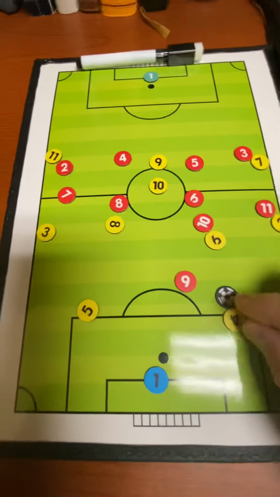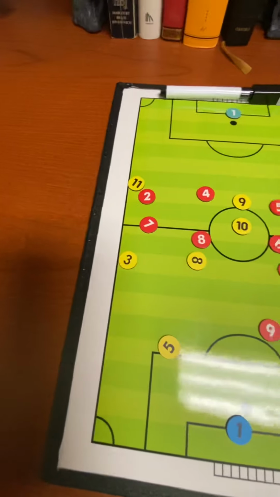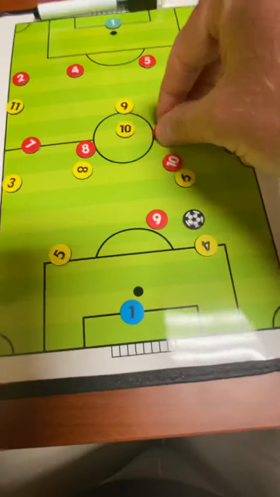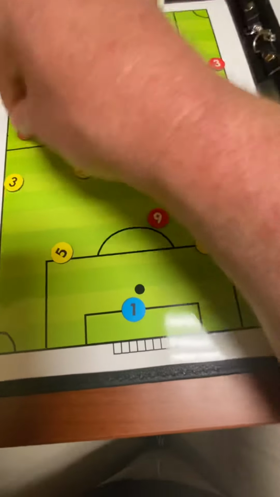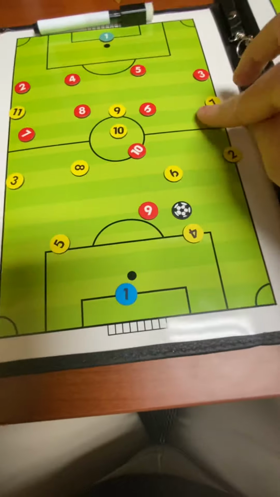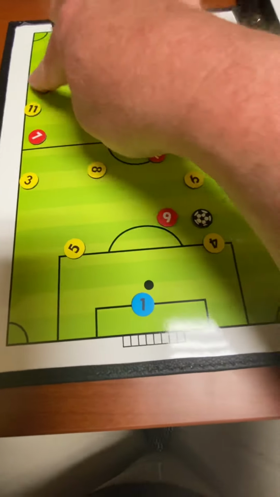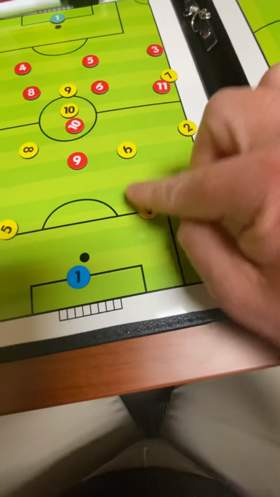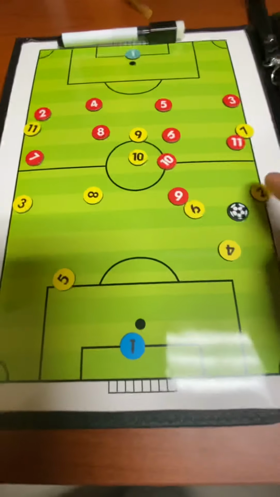Whereas if yellow plays out here and red says drop, and they organize here, and they drop and organize maybe a middle block here, okay, and they let them play out, and maybe we get a little bit of pressure over here.